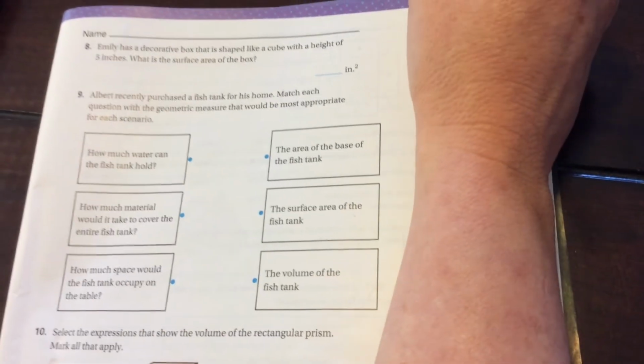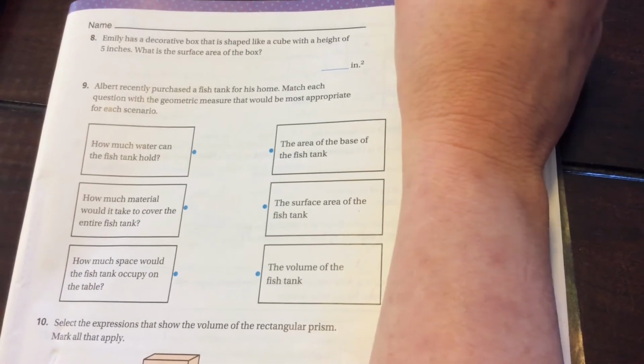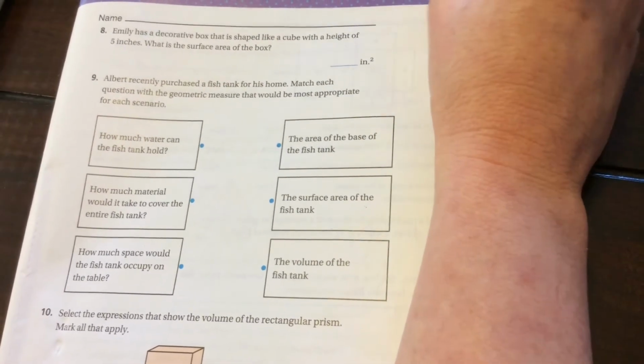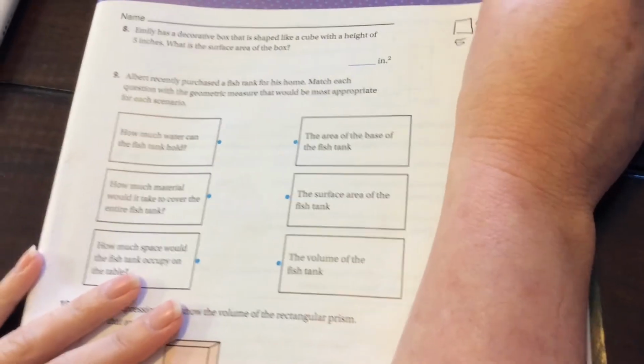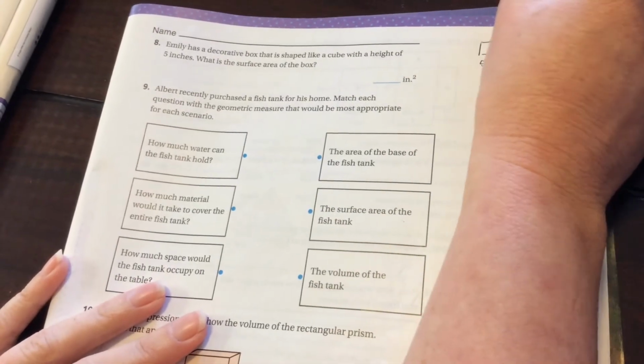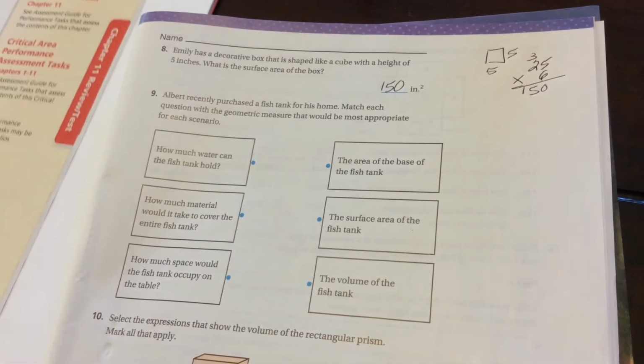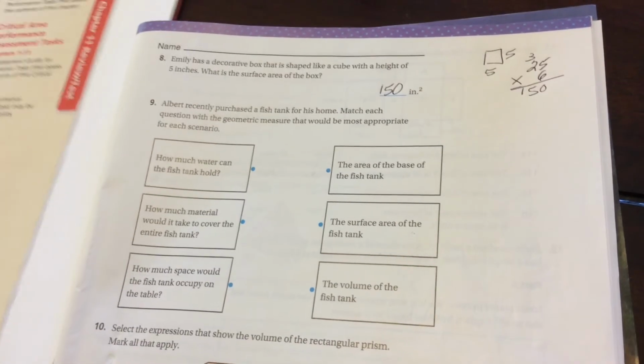So if it's a cube, all the sides are squares. So then if I find the area of one square, it's 5 by 5. So 5 times 5 is 25. And then a cube has 6 sides. So it's 150. 150 inches squared. Okay, next one.